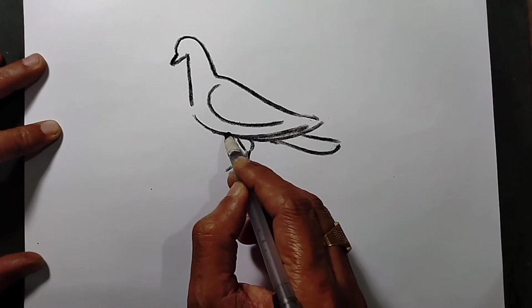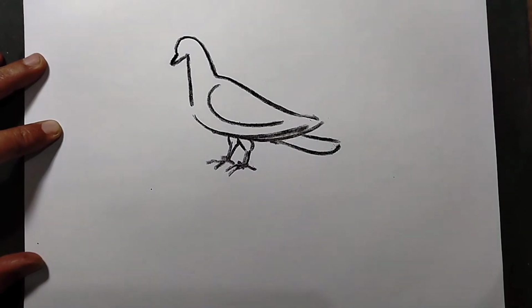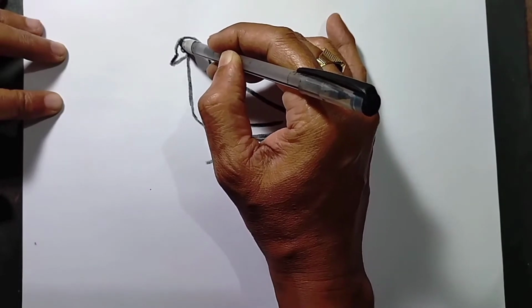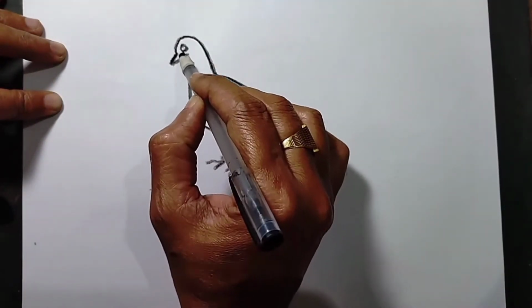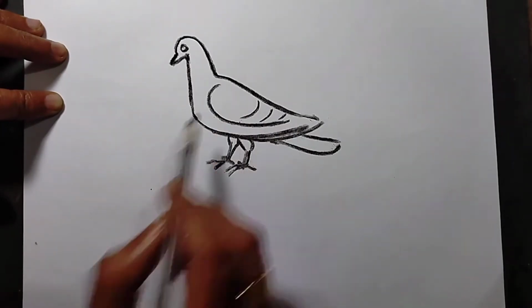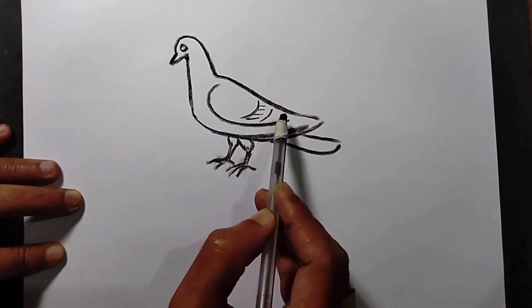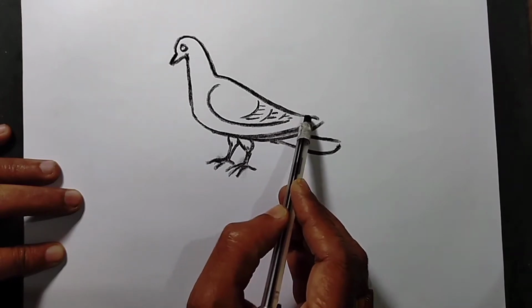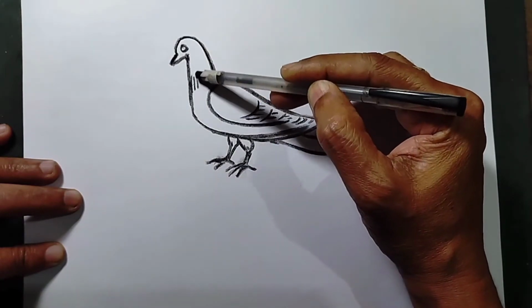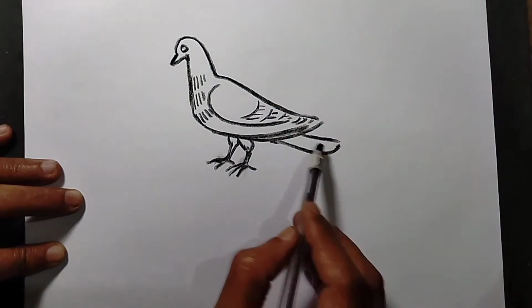Now you got a beautiful shape of pigeon. Now give some lines for decoration. In this way, you can complete a beautiful pigeon drawing.